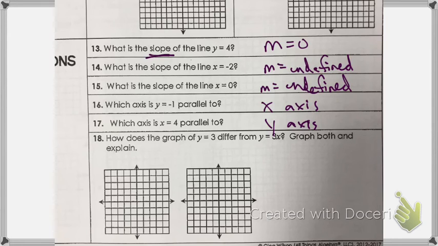Yeah, y equals -1 is this graph right here. Not perpendicular. Y equals -1 is that little graph that I just drew. It's parallel to the x-axis. It'll never intersect the x-axis because it's horizontal.